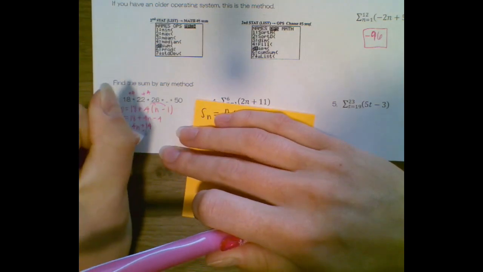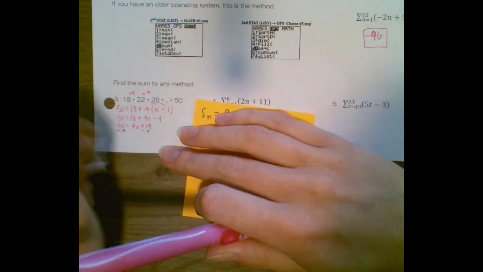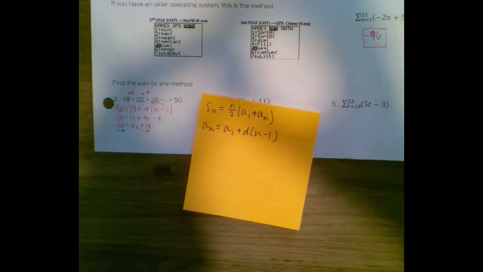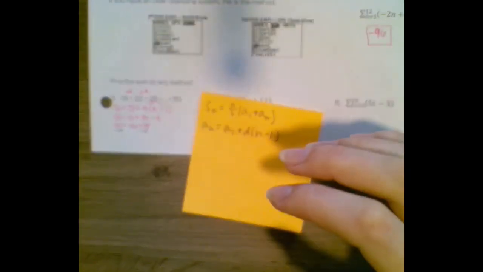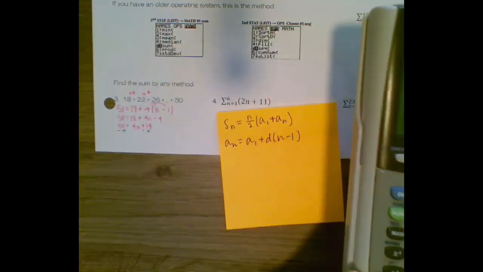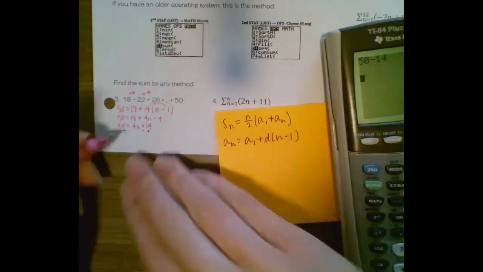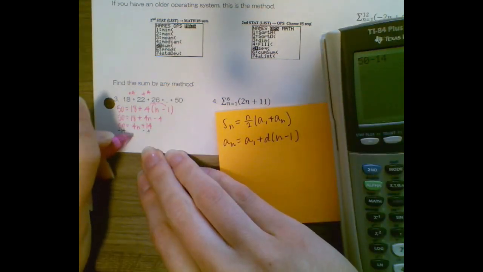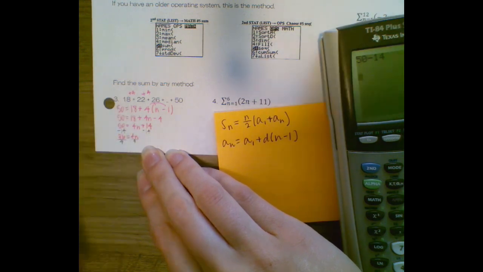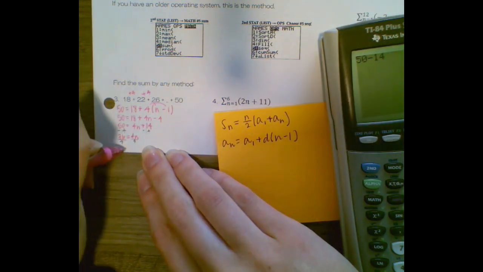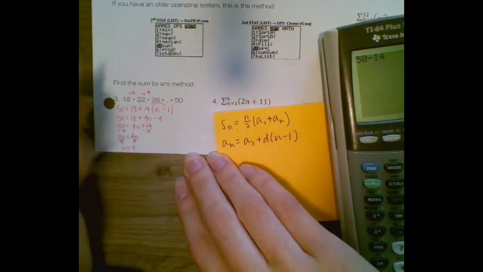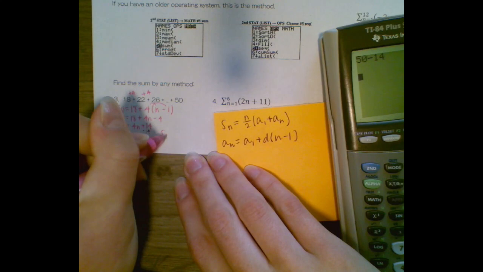50 equals 4n plus 14, since 18 minus 4 is 14. I'm going to subtract 14 from both sides. Sorry, guys. There we go. So 50 minus 14 is 36, equals 4n. Divide both sides by 4. You need to do it on your calculator. N is 9. So I'm finding the sum of the first 9 terms.